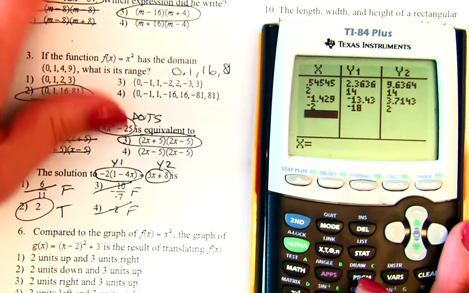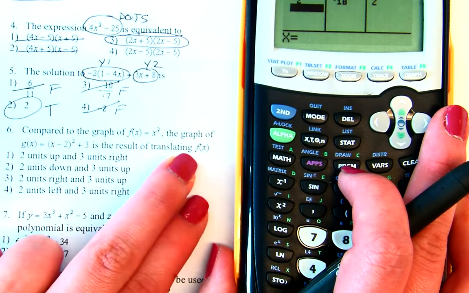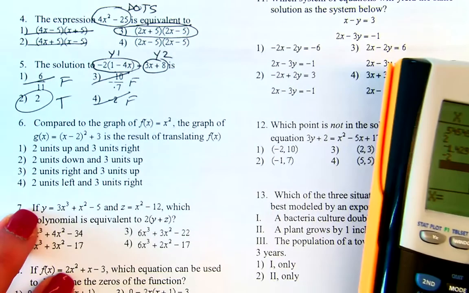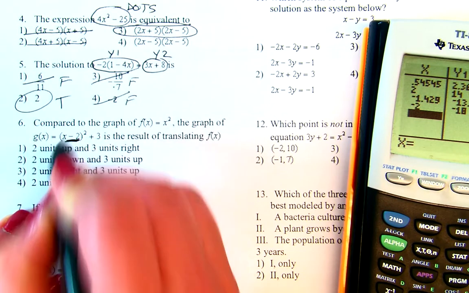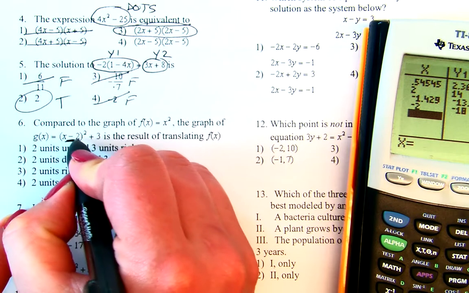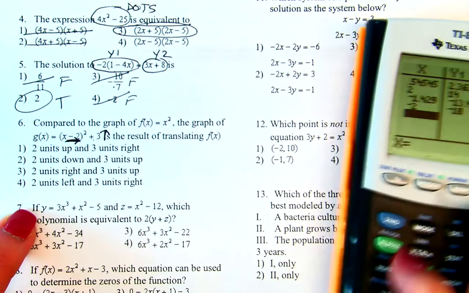Okay. Number 6, compared to the graph of x squared, the graph of g of x is the result of translating f of x. How? Well, I've got two options. Either understand that when I have subtraction on the inside, I go to the right, and when I have addition on the outside, I go up, or compare.